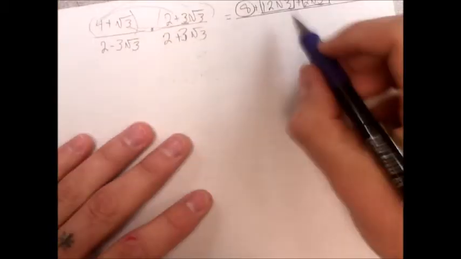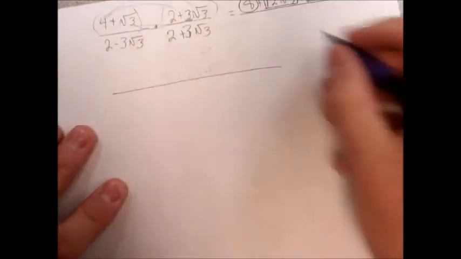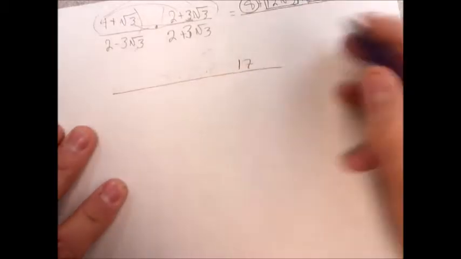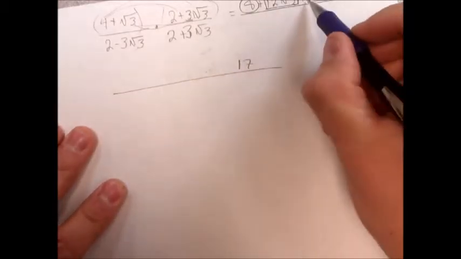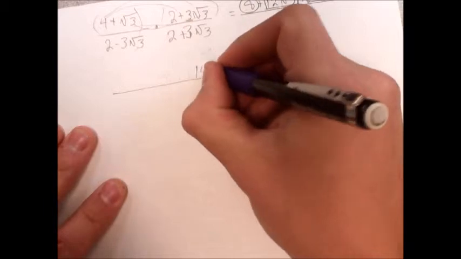Okay, so I've done that. That way I can move on to my next step. So here I have 8 and 9, which together make 17. I have 12 square roots of 13 and 2 square roots of 13, which make 14 square roots.